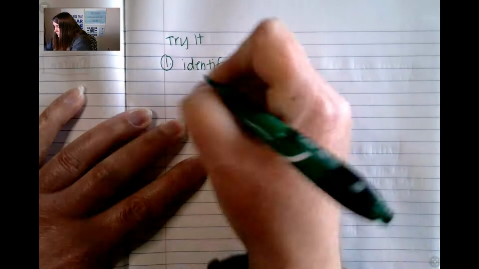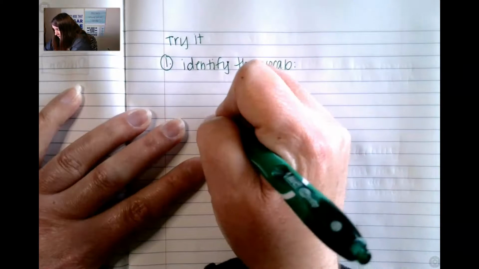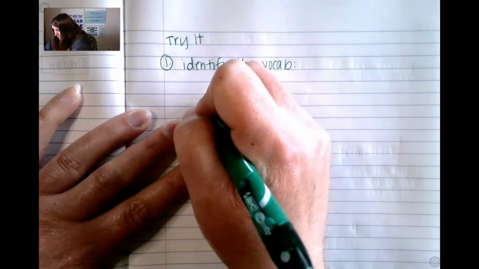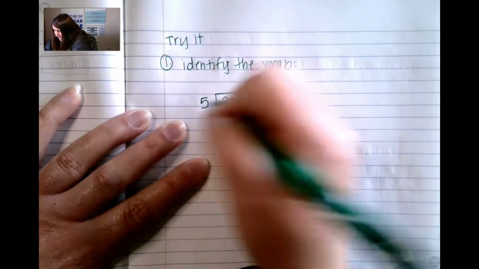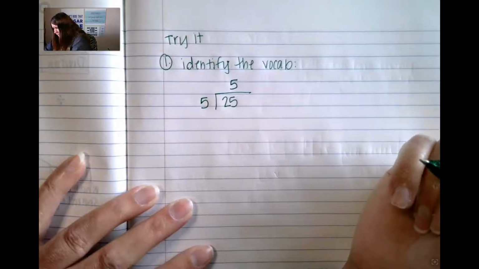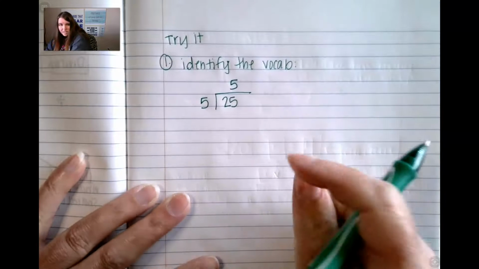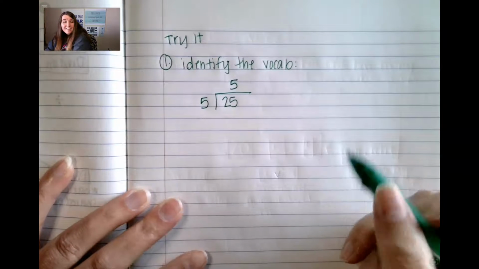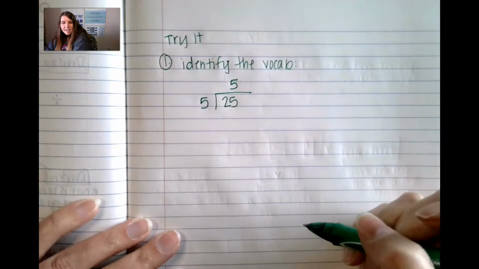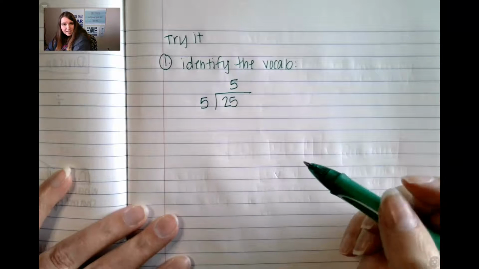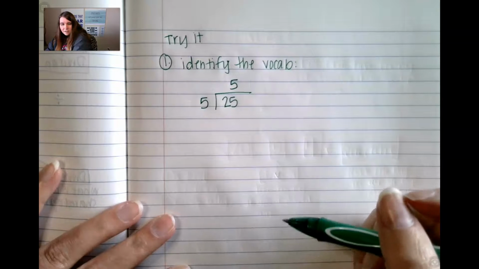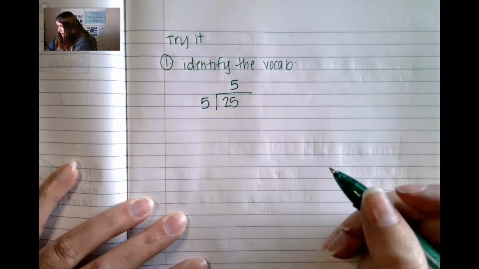I want you to identify the vocabulary. 25 divided by 5 equals 5, which is weird because they're the same. But I want you to label for me the dividend, the divisor, and the quotient. So label the 3 parts.